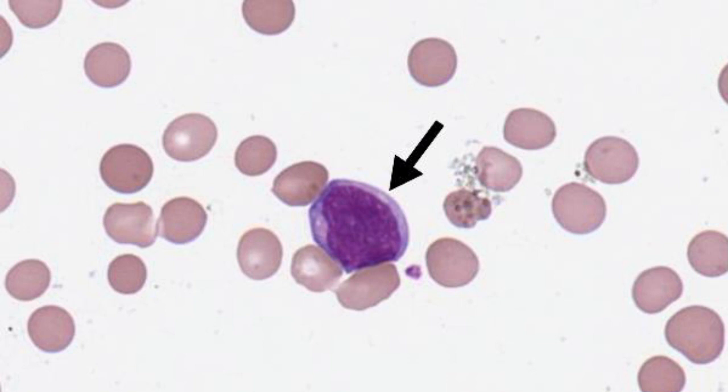Morphologically, lymphoblasts are variable in appearance, sometimes even within a single case. In this patient, the lymphoblasts are small to medium in size, with high nuclear to cytoplasmic ratio, dispersed, not clumped, chromatin, and scant, agranular cytoplasm.